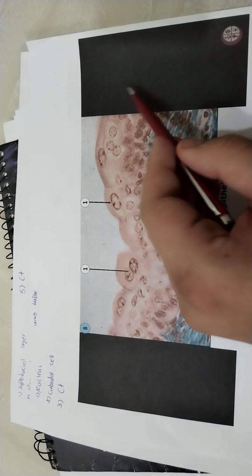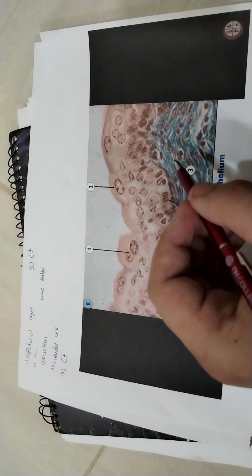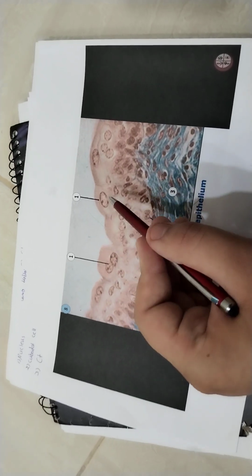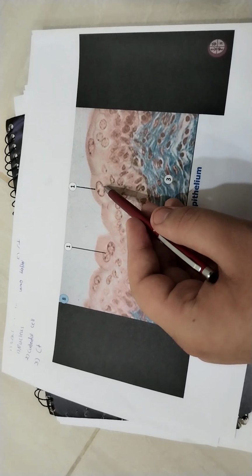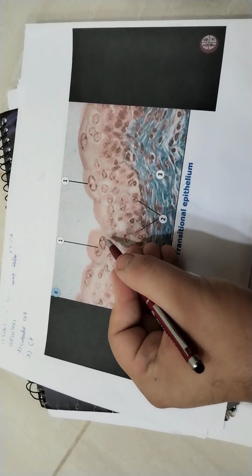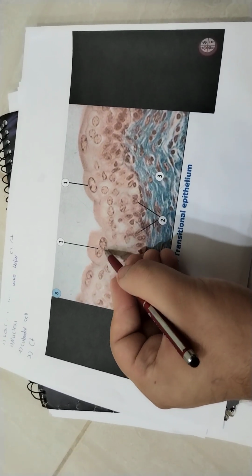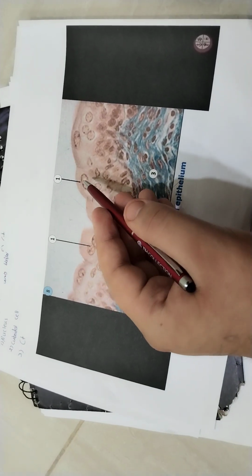Number 1, easily known, is the superficial layer, the first layer, the upper layer of the epithelium. Number 1 is the nucleus, as we know. Here is another nucleus. Guys, be careful, some people may say this is an abnormal cell. No, the nucleus may be lobed or binucleated, or a single nucleus.